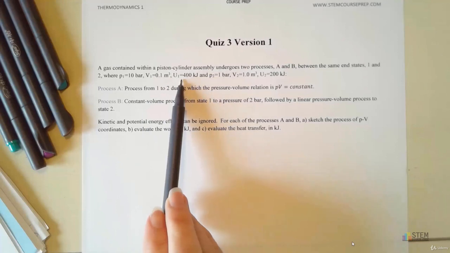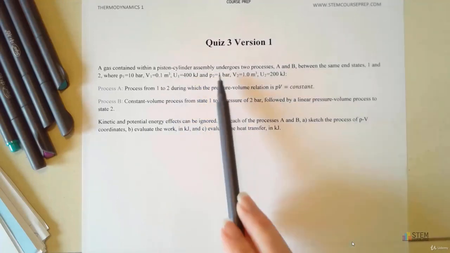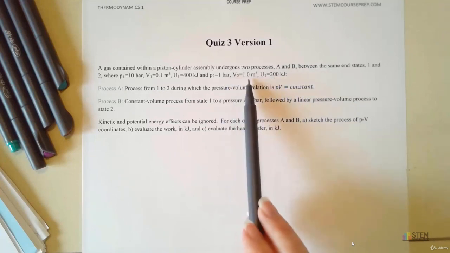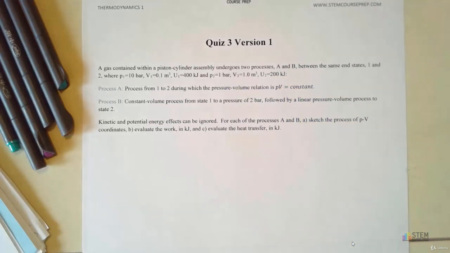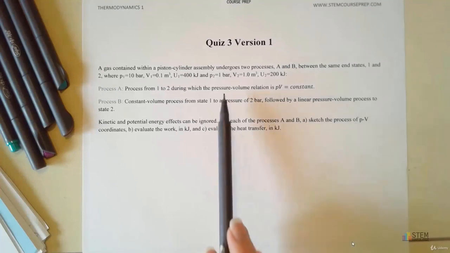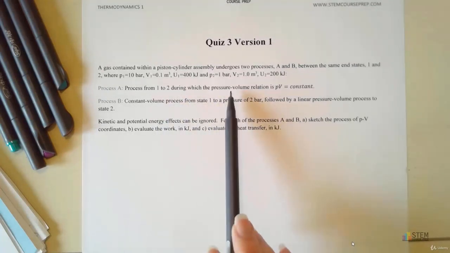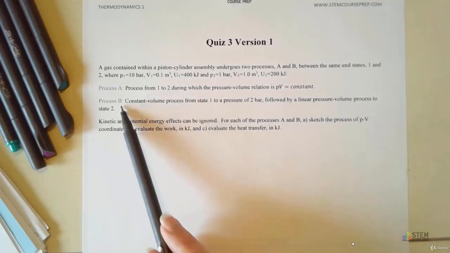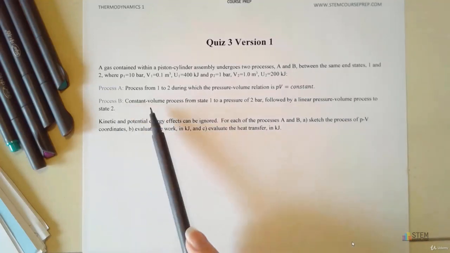We have our internal energy, which is 400 kilojoules, and then we've got the values at state 2. So we've got 1, 1, and then 200. Process A, we know that going between 1 and 2, we've got this PV equals constant relationship. And then for process B, this one has a kind of a two-step thing going on here.